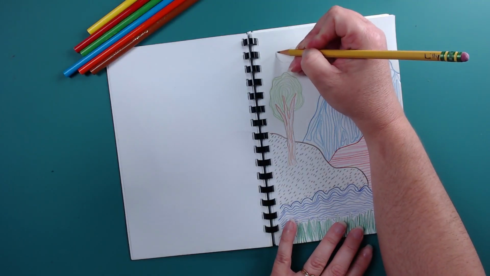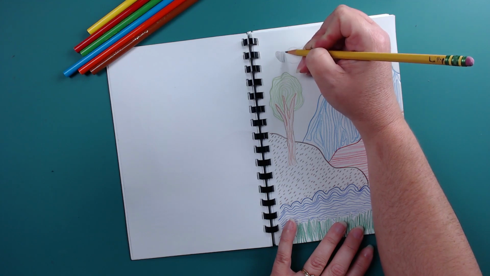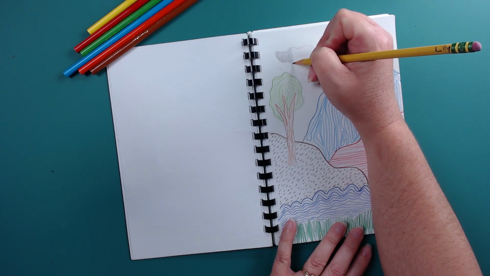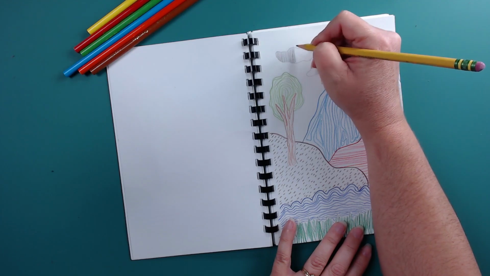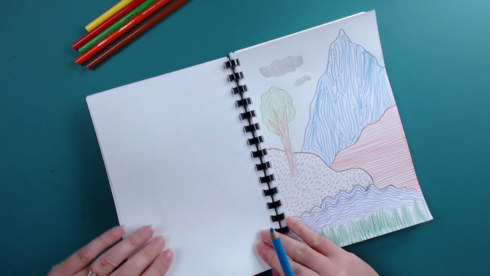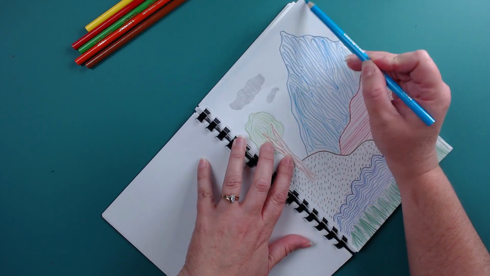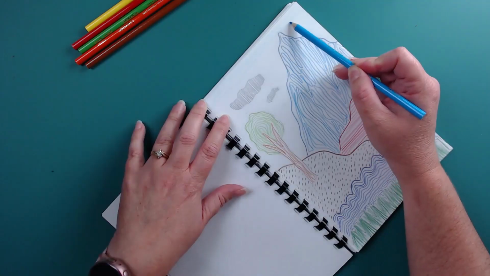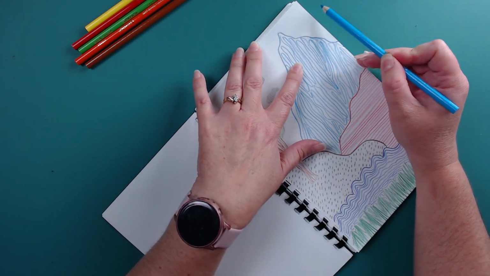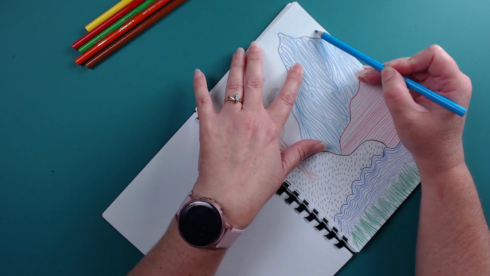I'm going to use my pencil to draw lines here in my clouds, straight-ish lines really close together, to fill in that shape of the cloud. And then I'm going to do something similar, but draw some lines across the sky. I'm going to draw them lightly, leaving some bigger white gaps and some of them close together. Again, I'm going to make sure that I'm stopping at the mountain. I'm not drawing over the mountain, because that's going to make the mountain appear to be in the foreground, in the front.